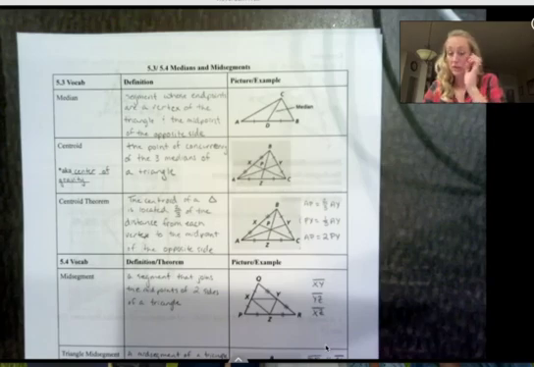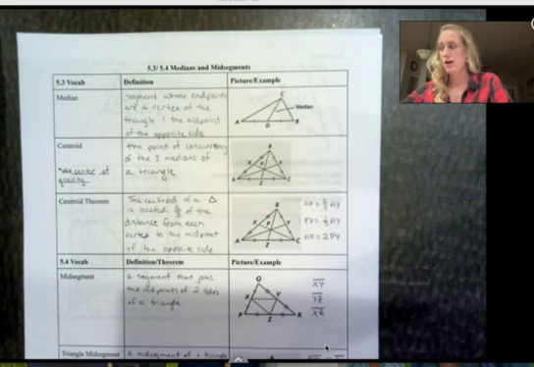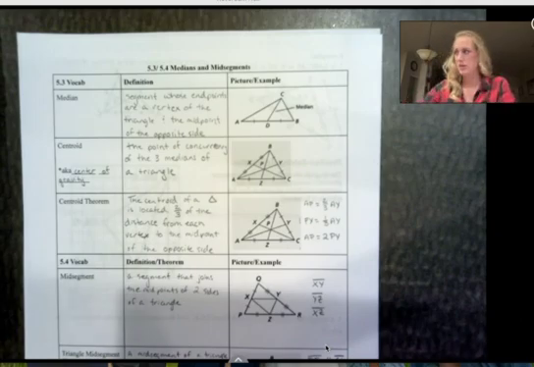In this video, we're going to touch on two different sections, 5.3 and 5.4. These are going to talk about two different parts within a triangle that also have some theorems to go with them. So the first one we're going to talk about is called a median.